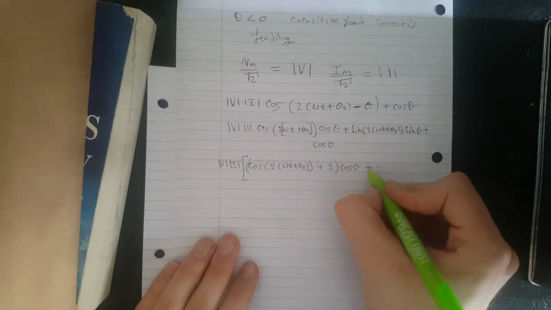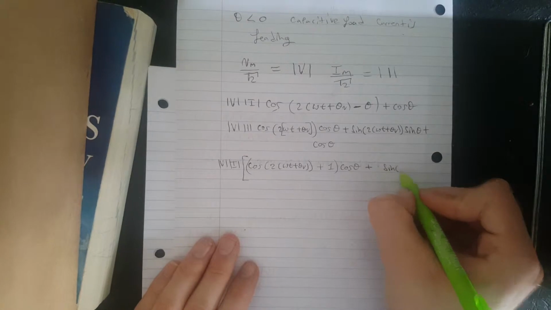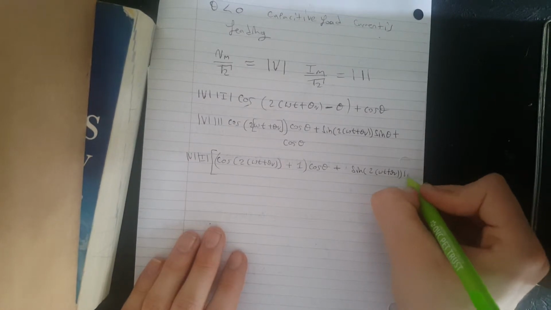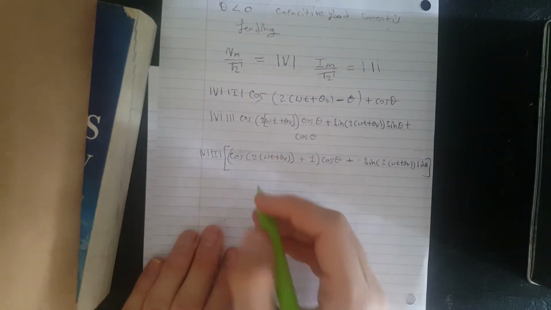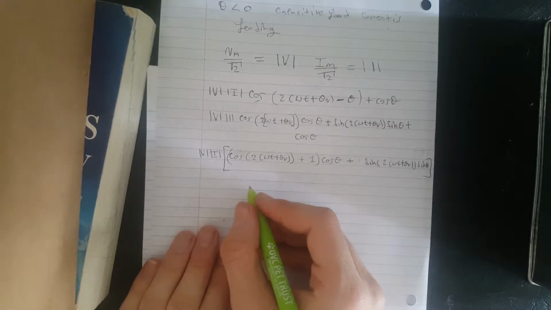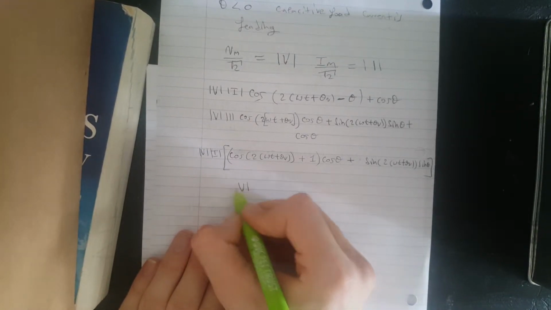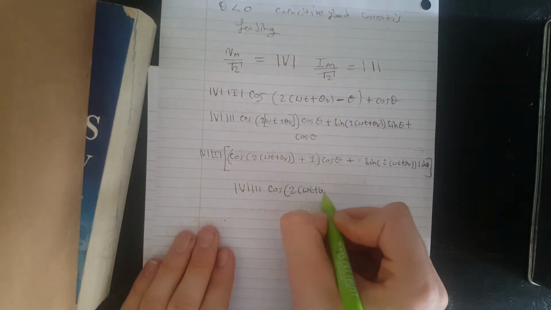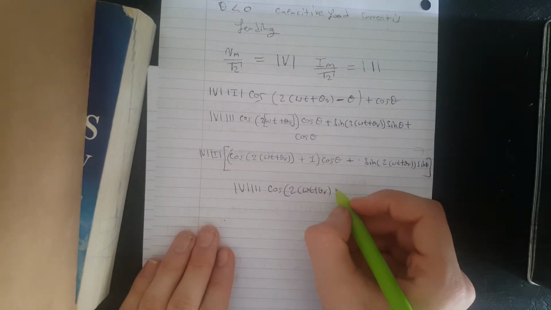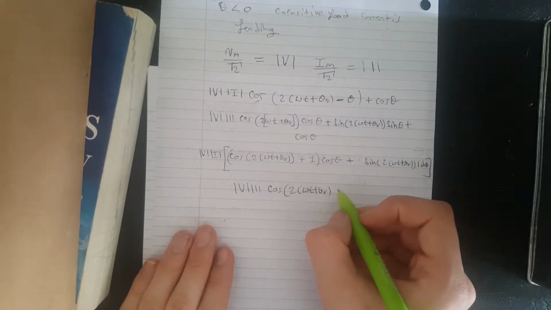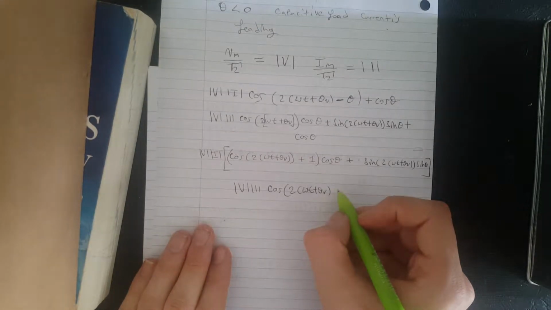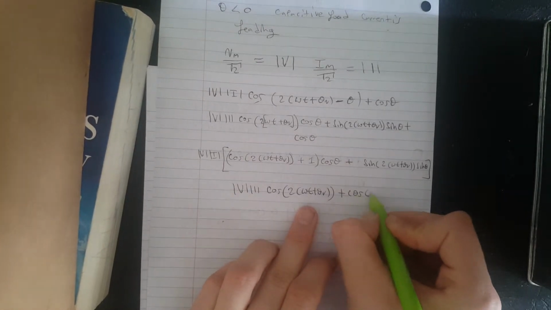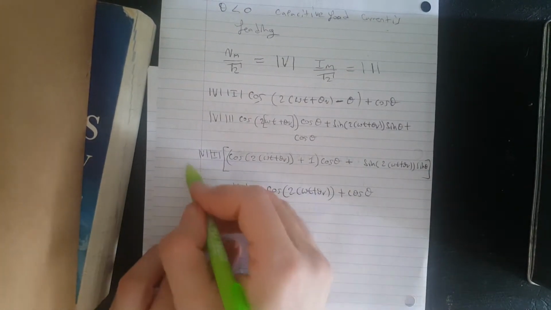Plus sine of 2 times omega t plus theta v, sine of theta. And next, what's happening is you can separate these two, and you see that the voltage times the current times cosine of 2 times omega t plus theta v, plus cosine of theta. So that's this portion here.